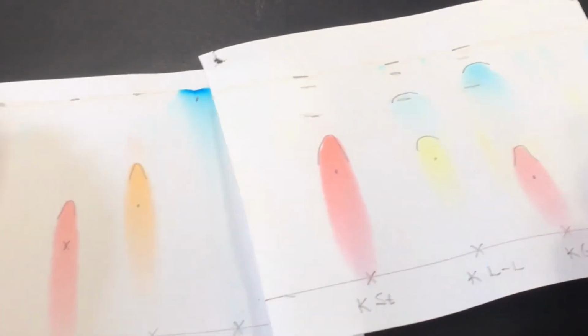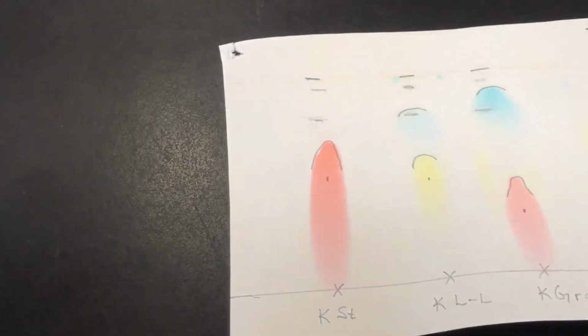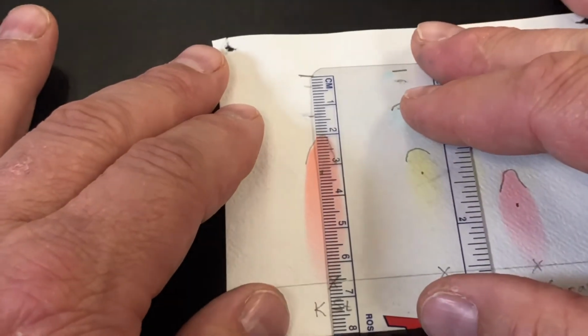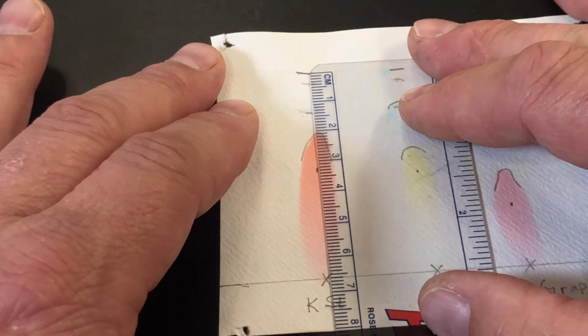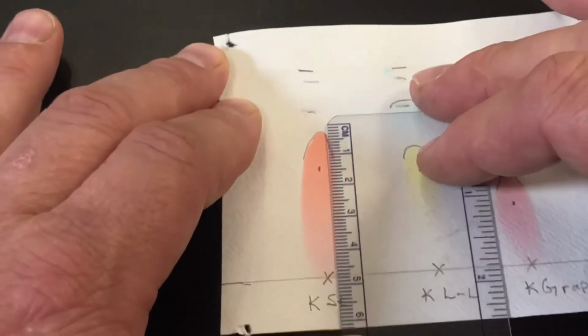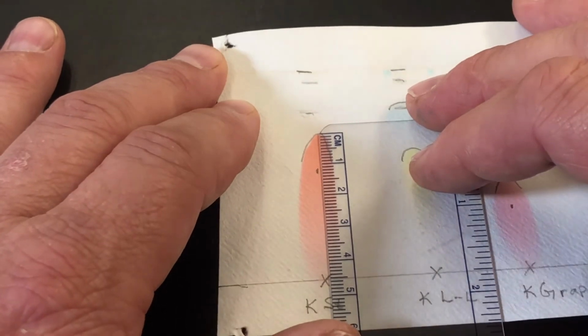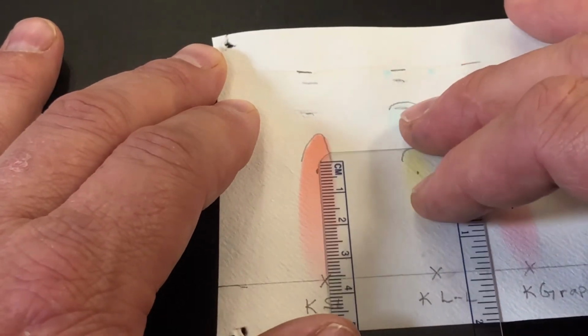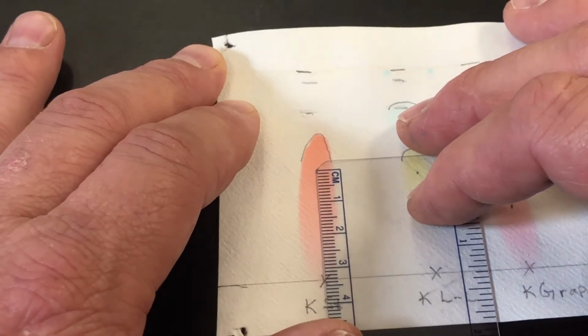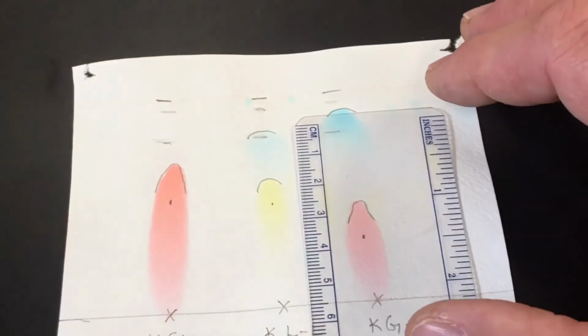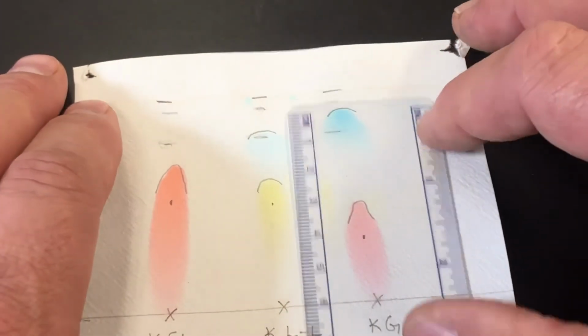All right, here we go. So for our strawberry, I made a couple of different places and I kept marking it as it wasn't completely dry. And so that's why you see several marks here. So for the strawberry, the solvent traveled 6.60. The very tip of the red traveled 4.50, and the center mass is 3.30.